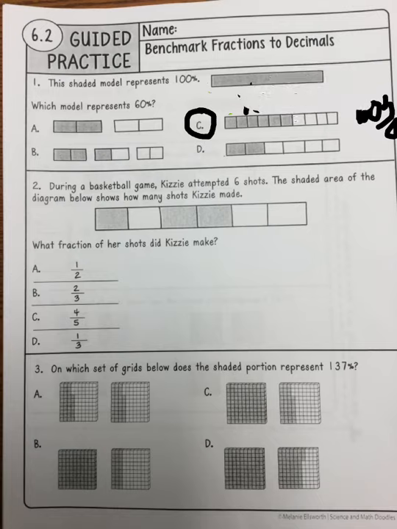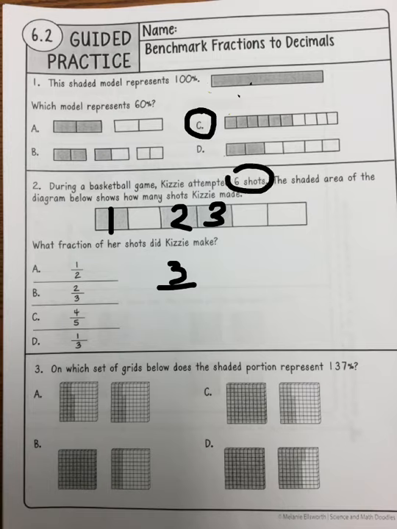Okay, I want you guys to look at number 2 now. Everybody go to number 2 and look. On number 2, it says, during a basketball game, Kizzy attempted 6 shots. The shaded area of the diagram below shows how many shots Kizzy made. So I'm just going to mark the different pieces. I've got 1, 2, 3 pieces. There are 3 pieces that are shaded here. Now I'm going to look at how many are there total. Well, it tells me there are 6. So she made 3 out of 6.